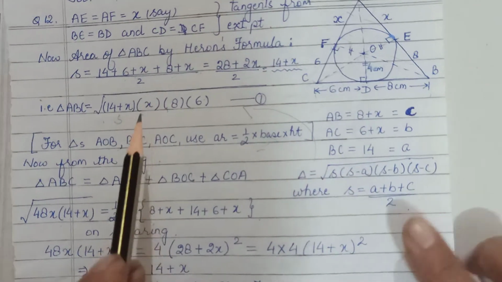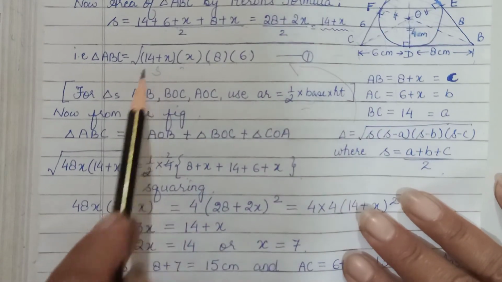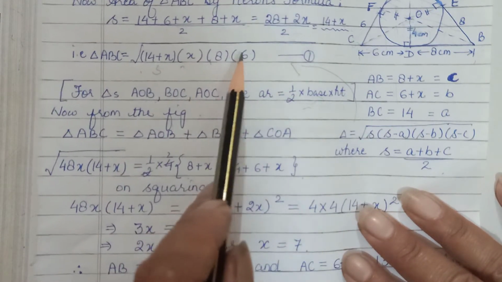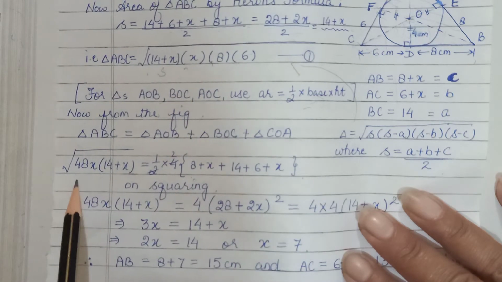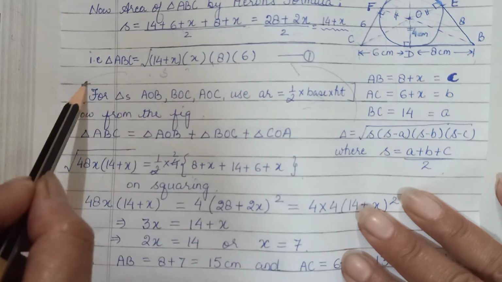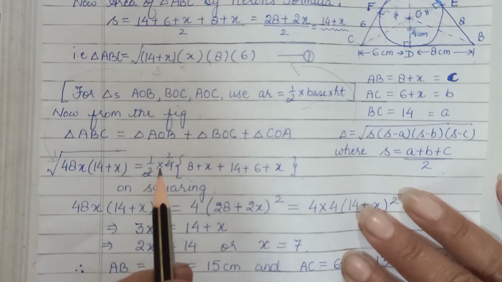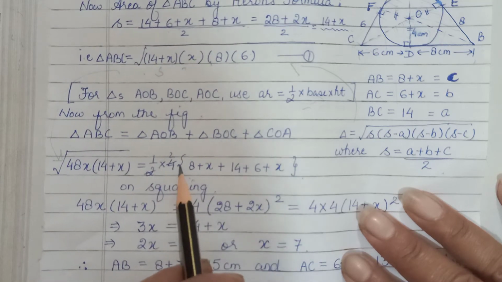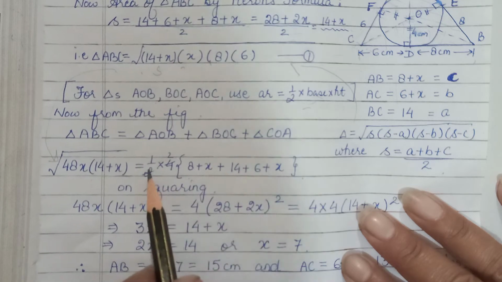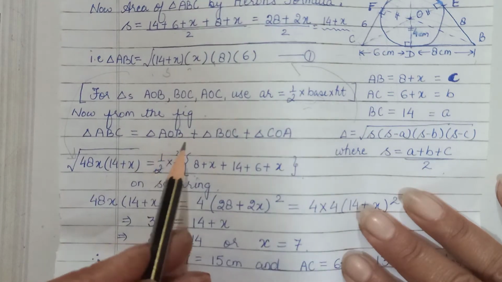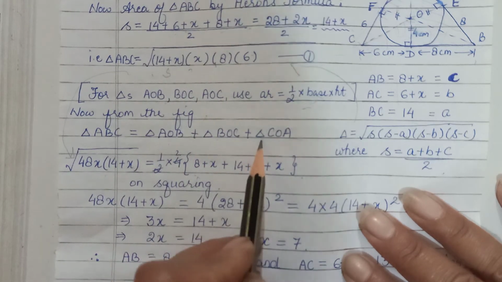The area was coming out to be under root of X times 14 plus X and 6 8s are 48. So that has come from here. And now what I've done is all three of them had the same height 4, 4, 4, so 4 is common from all three. I skipped one step; you can write half base into height for this, plus half base into height for this, plus half base into height for this.